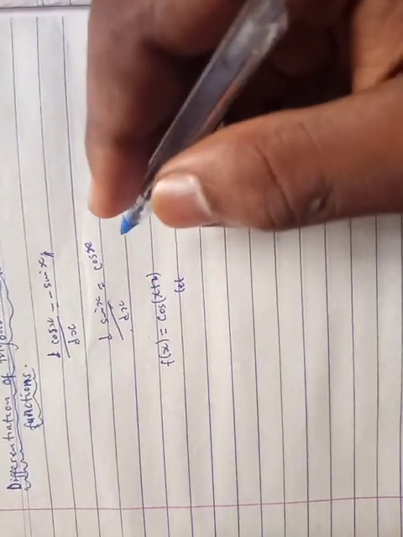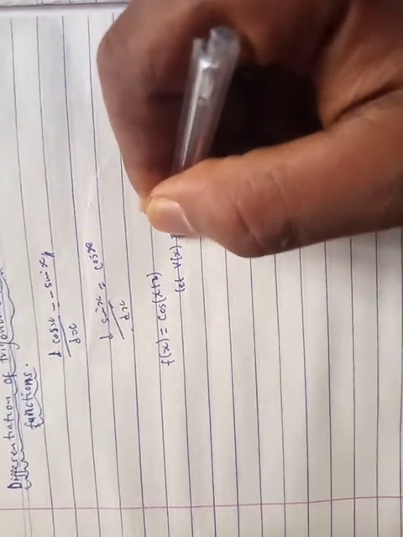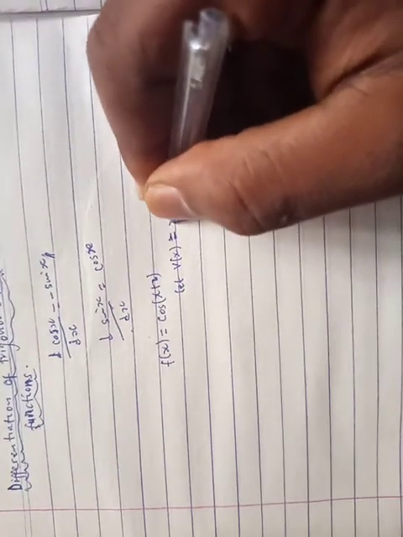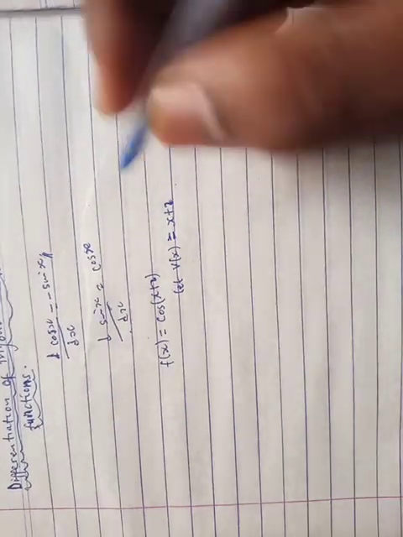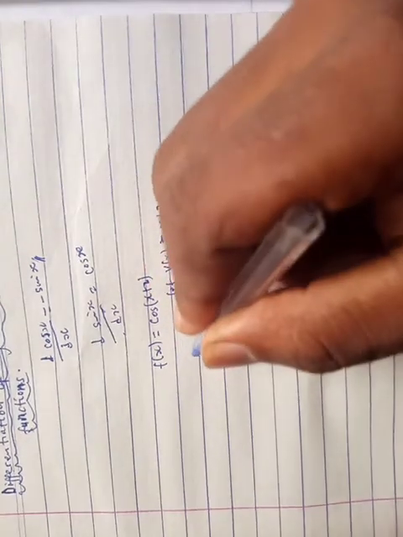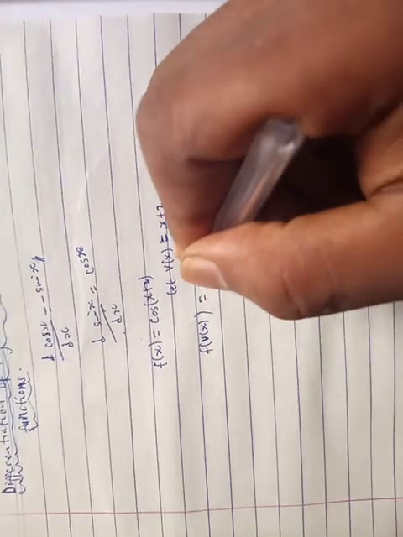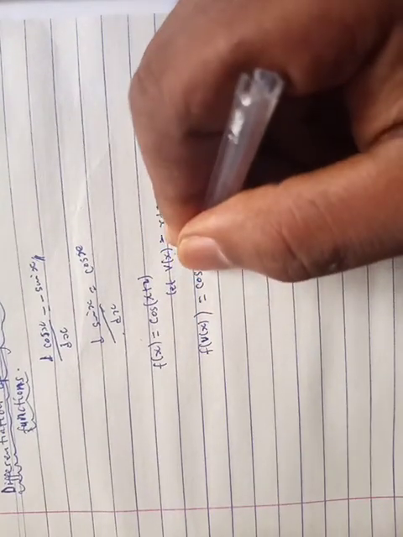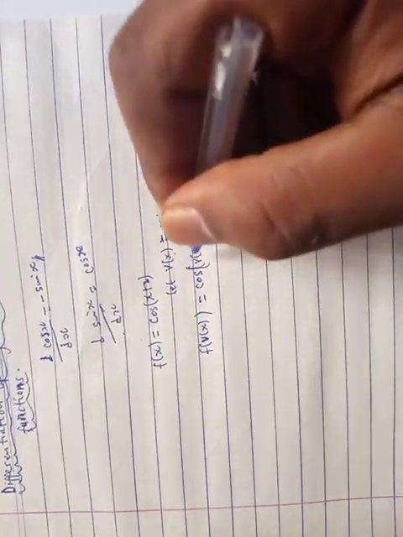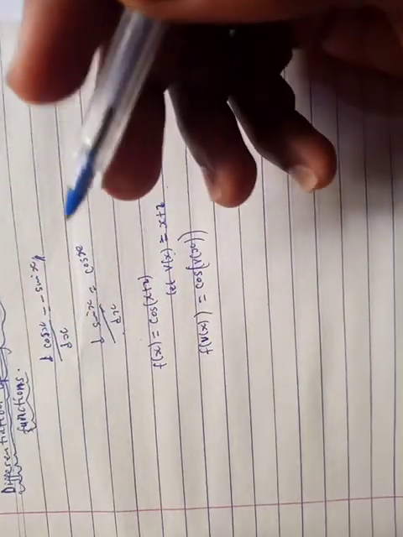We are using the chain rule here. Let v of x be equal to what? x plus 2. Have you seen that, guys? Now, substituting this as x plus 2, we have f of v of x equal to cos of v of x. So this one has become the same as this, that is v of x representing x. Have you seen that, guys?